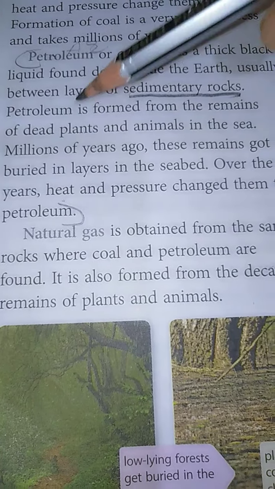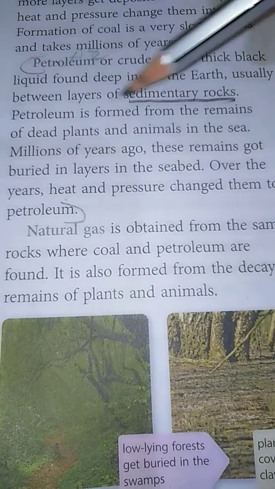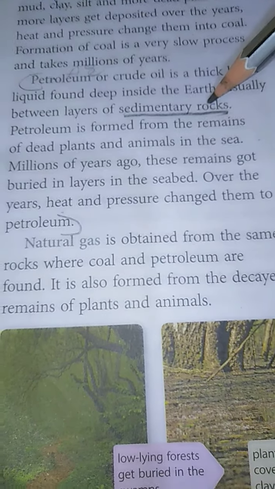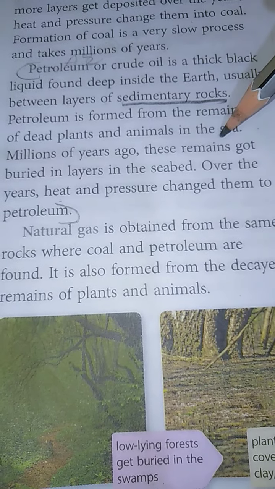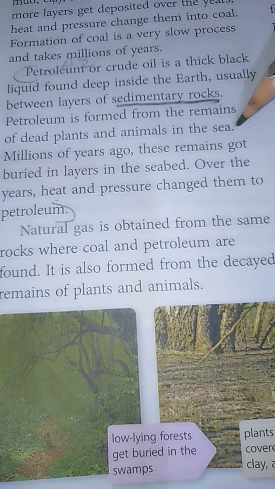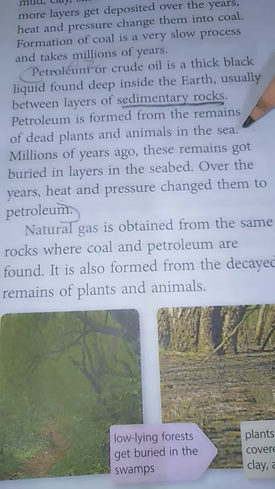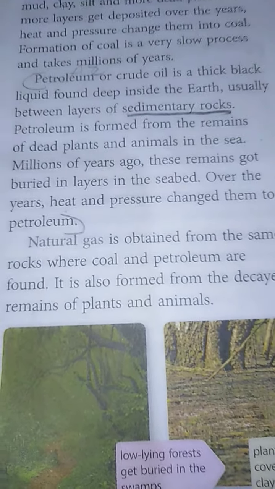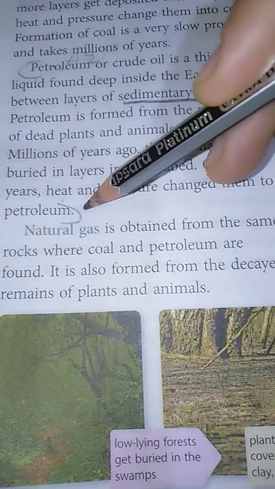It is formed from the remains of dead plants and animals in the sea. The bodies of the dead plants and animals undergo high pressure and heat over millions of years and they change into petroleum.